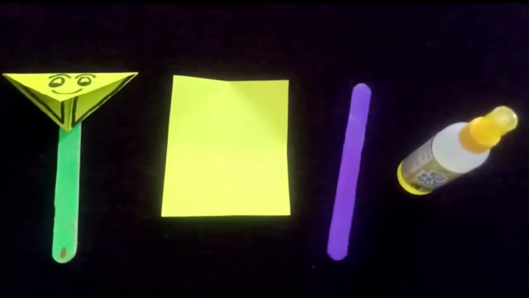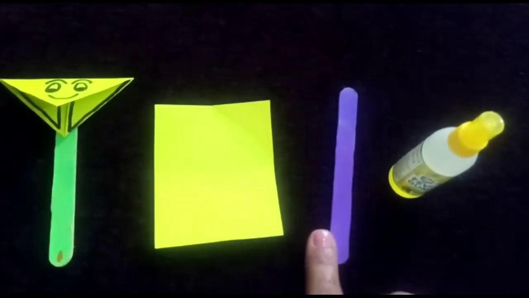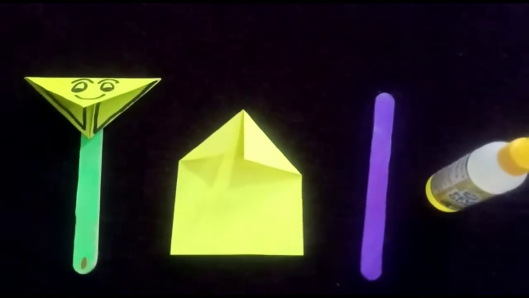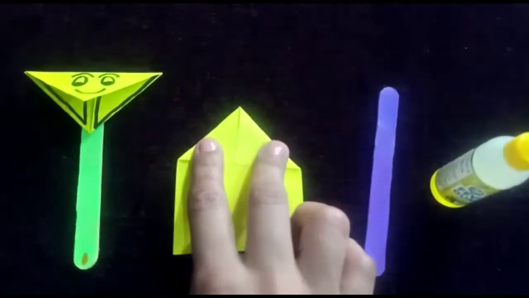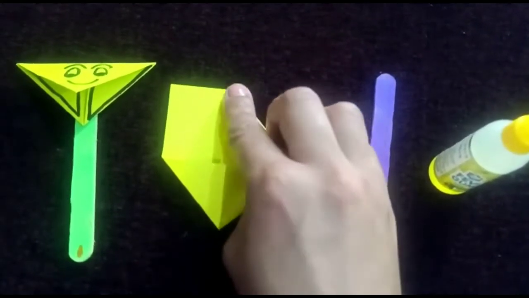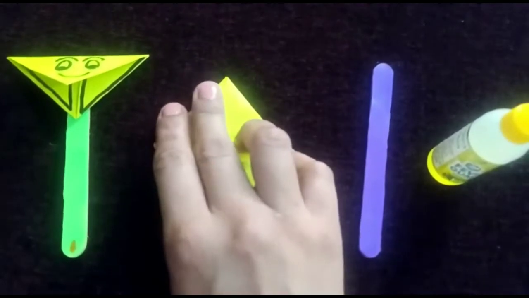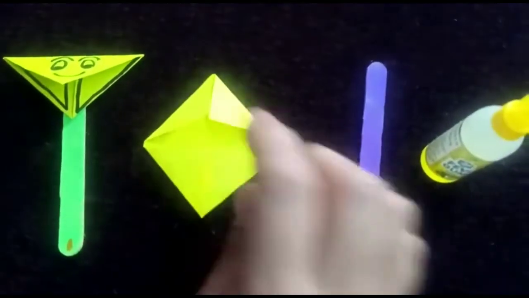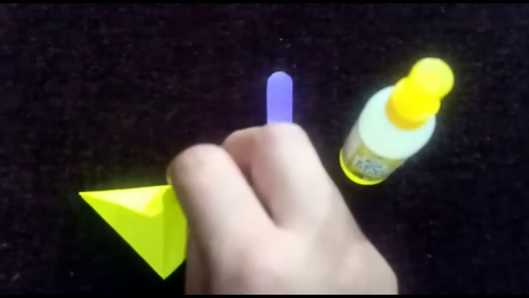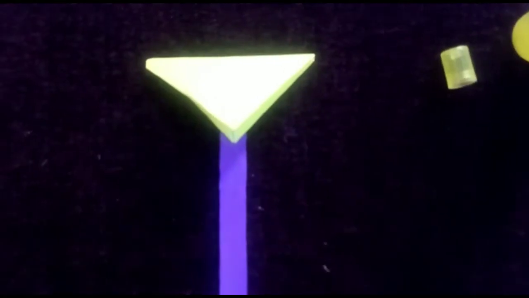This T.L.M is very easy to make. First we need a small size paper, an ice cream stick and glue. We fold the paper like this. We fold the paper again like this. Then we fold and apply glue. Then we paste the ice cream stick.